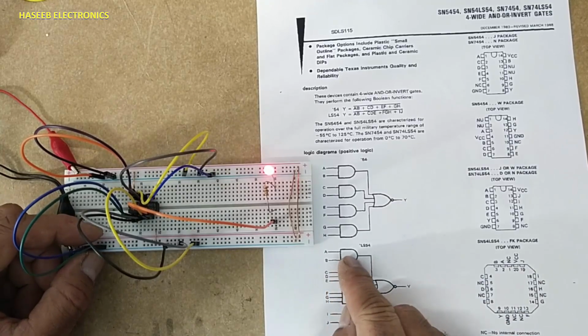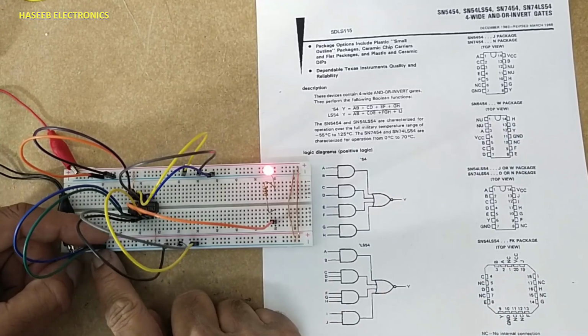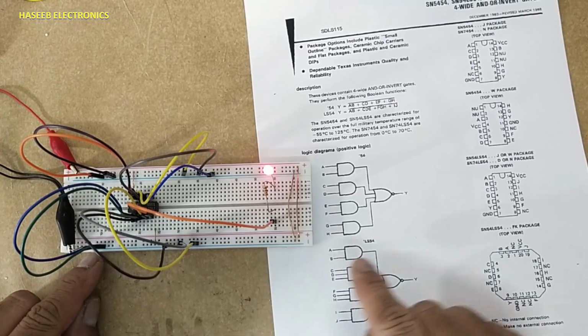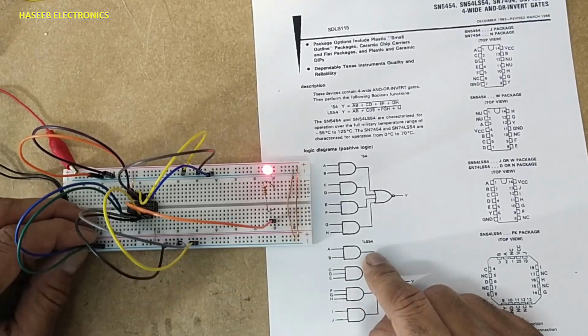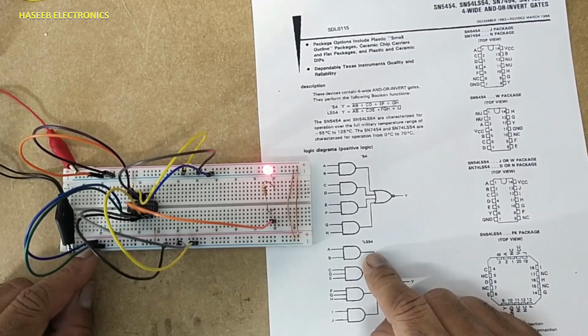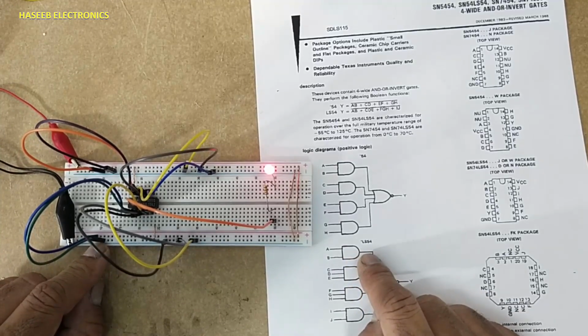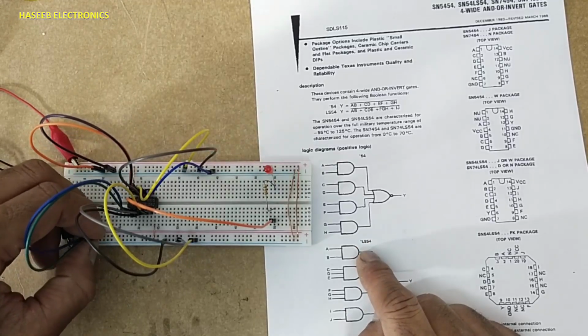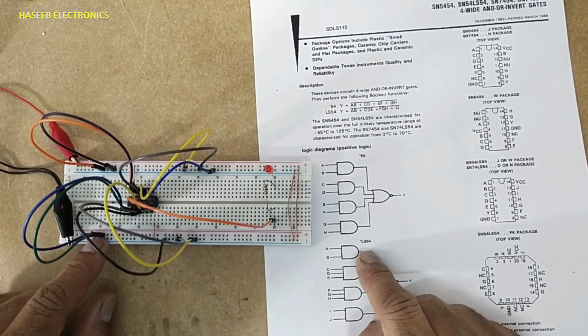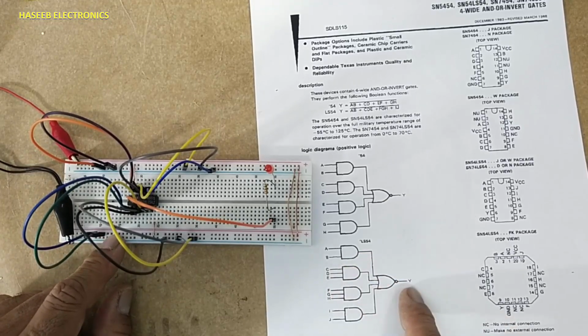How will this IC work? We know here is an AND gate. If both inputs of the AND gate are low, the output will be low. If any one is high and one low, this gate's output will remain low because it is an AND gate. If both inputs are high, what will happen? This NOR gate will provide a low output.